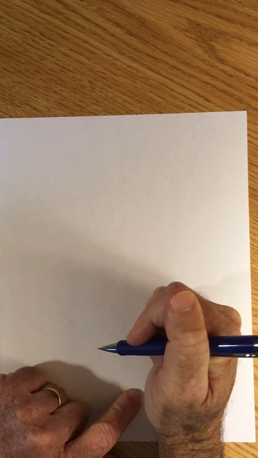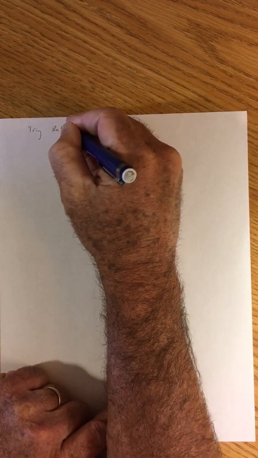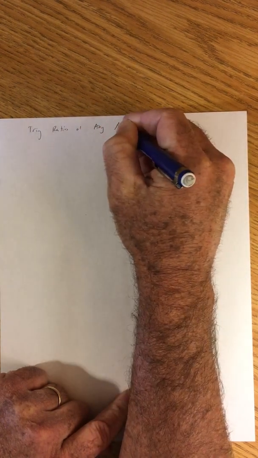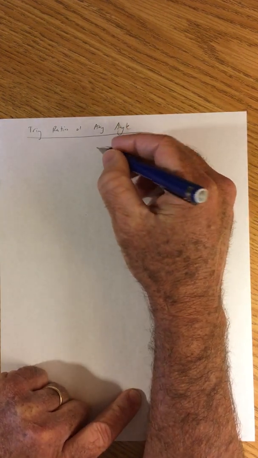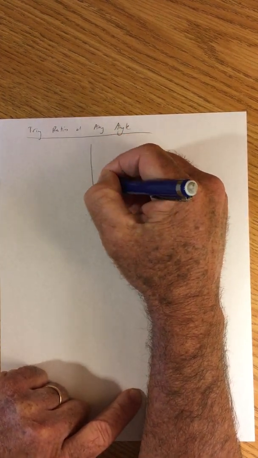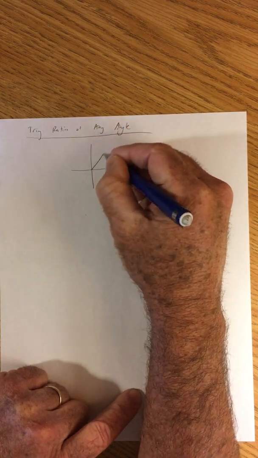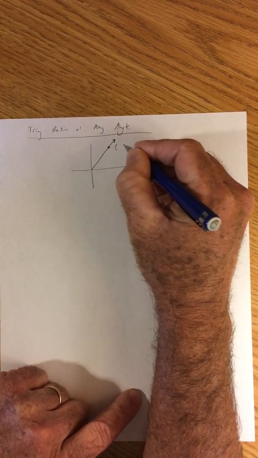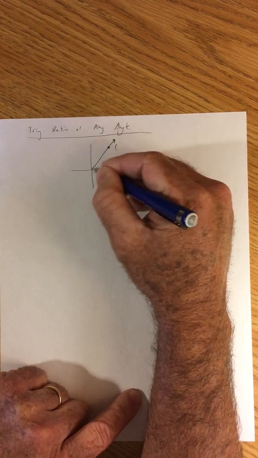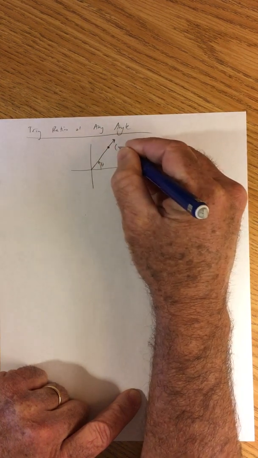Okay, today's topic is trigonometric ratios of any angle. And we start this by drawing an angle in standard position and saying that on this ray that forms the terminal side of the angle, here's the angle theta, is the point xy.